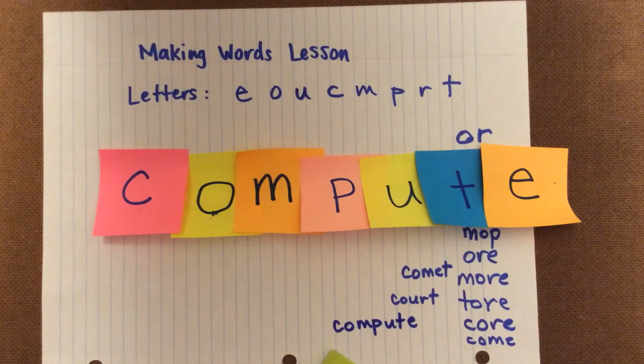Okay, that's it for the Making Words lesson today. So see if you can come up with the mystery word. The mystery word uses all of the letters. And if you find out what it is, please send me a comment below on Fresh Grades so that I can see you did it.